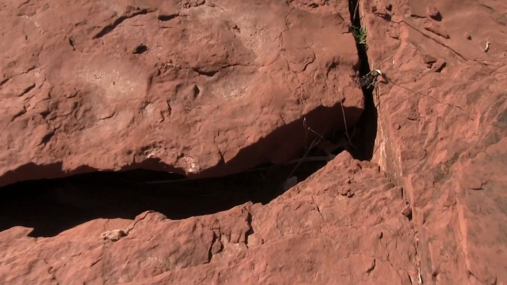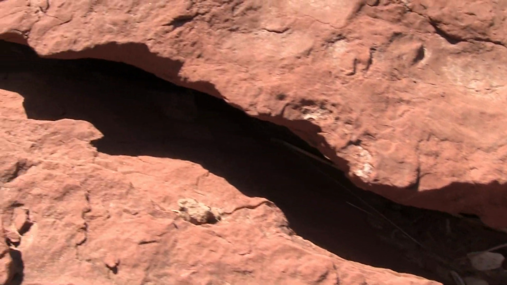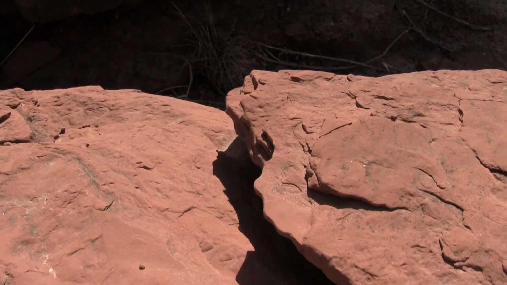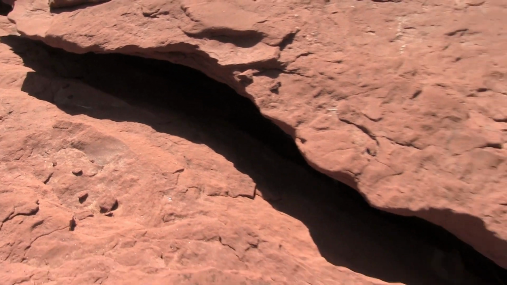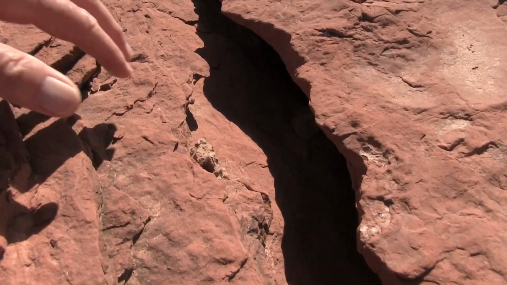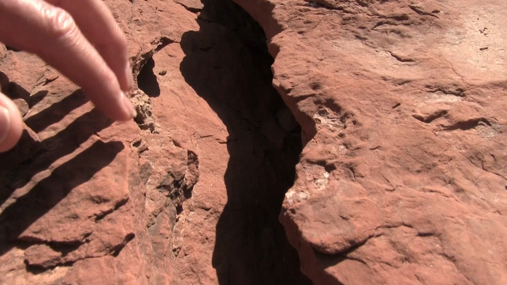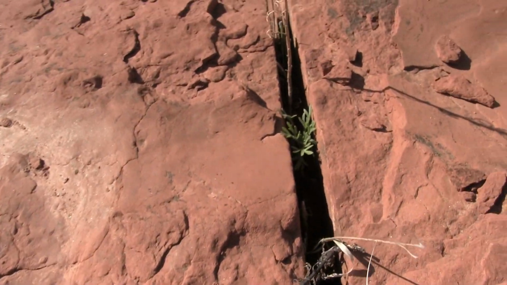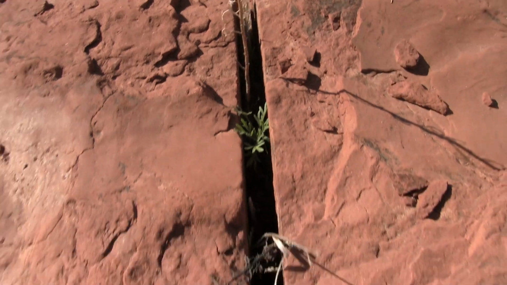Now this looks like a real crack right here. Look at it, look how jagged it is. It's jagged in different dimensions there. But on this side, it's perfectly regular, you see.